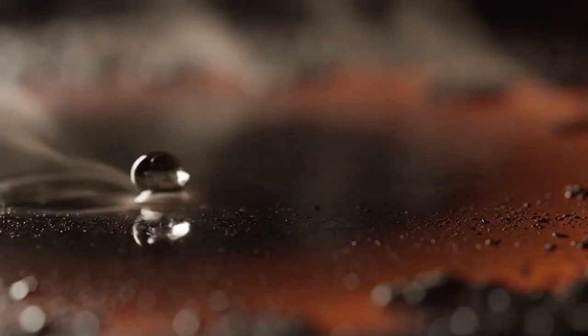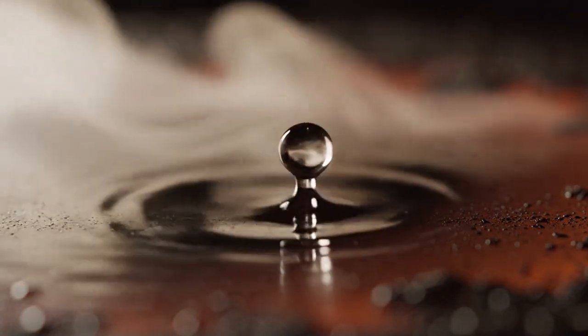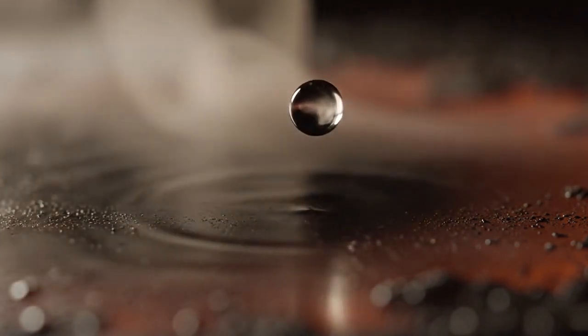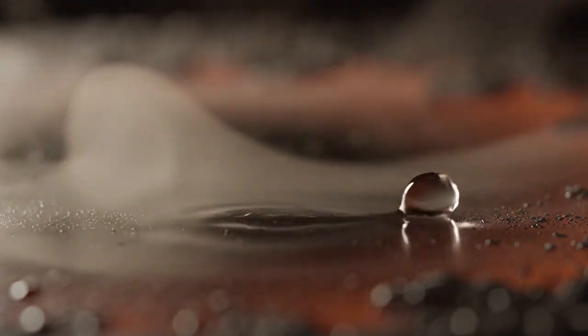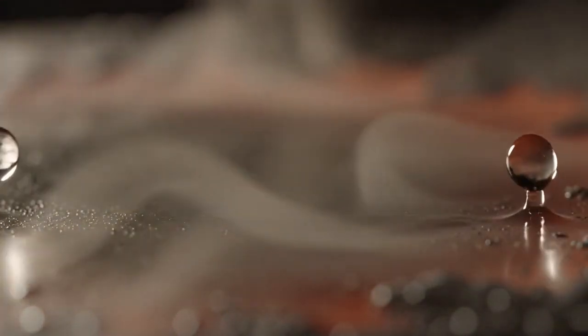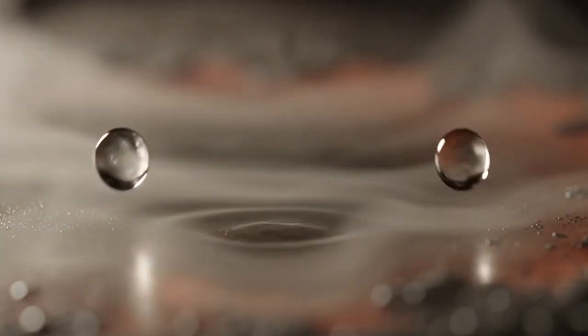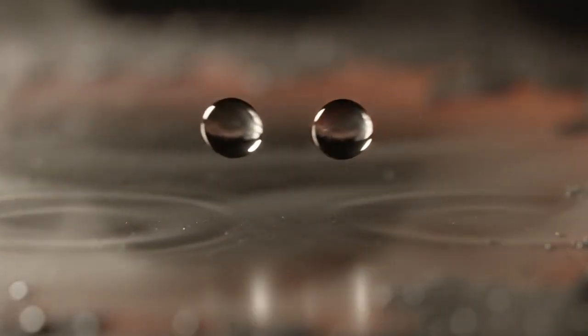Watch this closely. It just changed direction by itself. Now it interacts. Almost like gravity is pulling them.